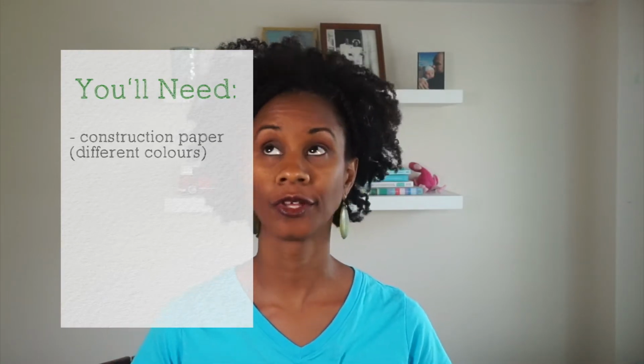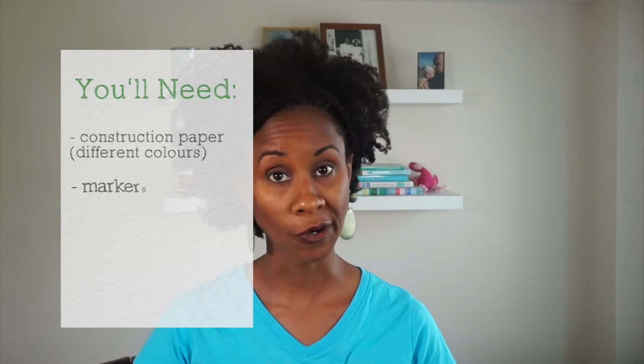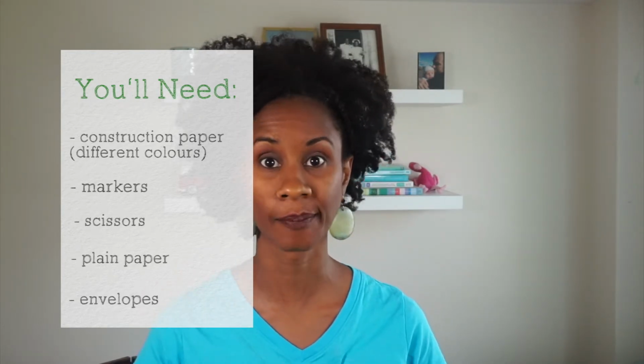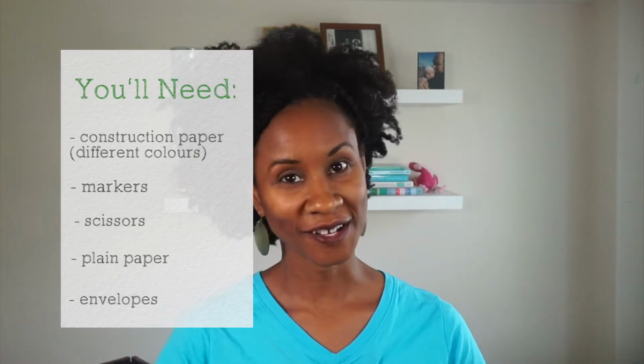For today's activity, you're going to need a few different materials. You're going to need some construction paper in different colors, some markers, some scissors, some plain paper, and a couple of envelopes. You're also going to need to bring your crafting skills because you are going to be creating 4 large puzzles. Not jigsaw puzzles, sexual anatomy puzzles: 2 internal anatomy puzzles, and 2 external anatomy puzzles.